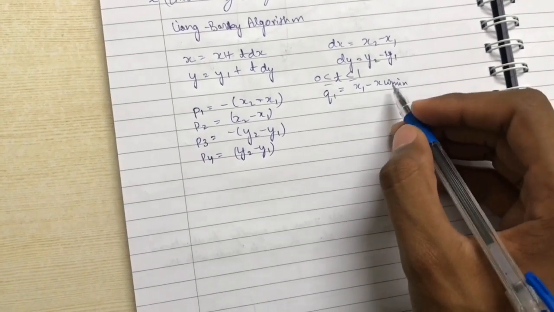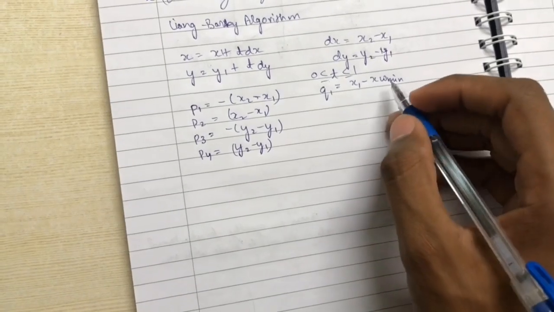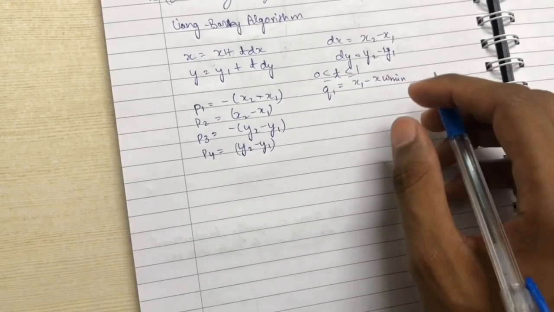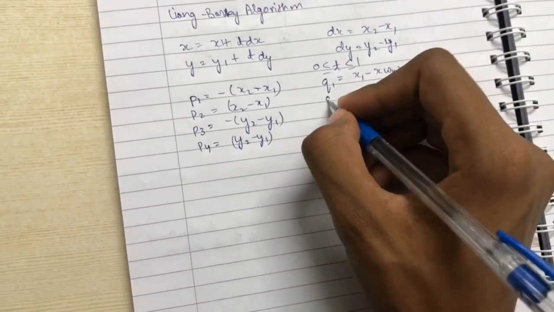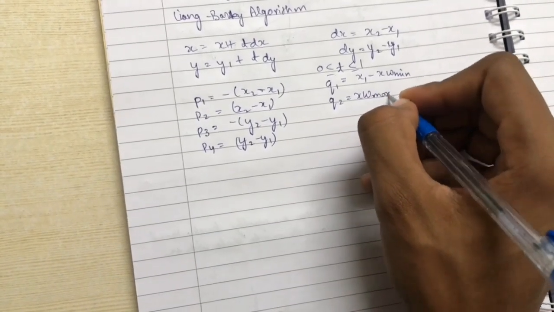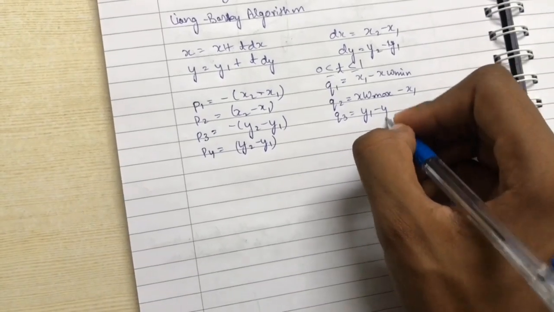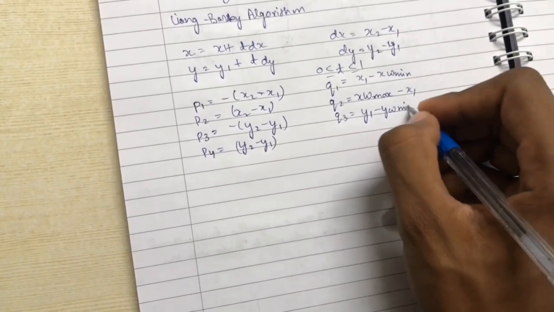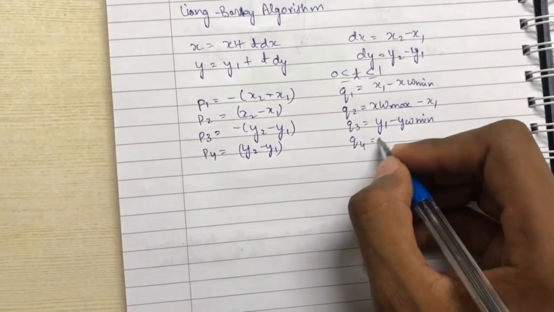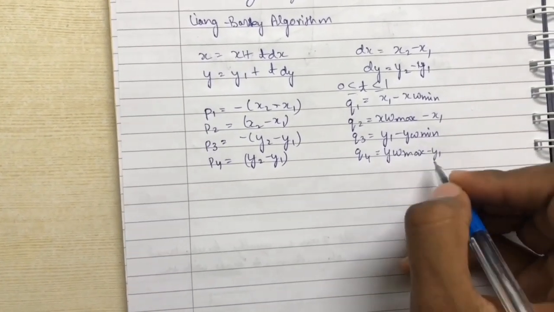So like x window min and y window min is the top left coordinate of the window, and x w max and y w max is the bottom right coordinate. q2 is equal to x window max minus x1, q3 is equal to y1 minus yw min, q4 is equal to yw max minus y1.